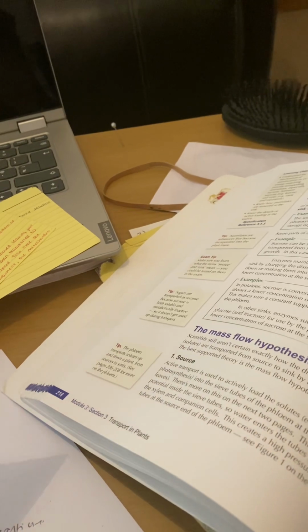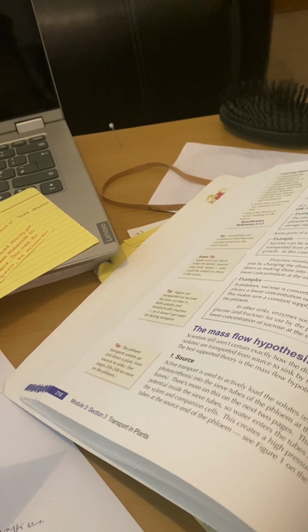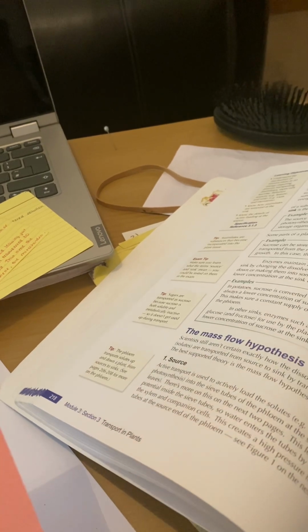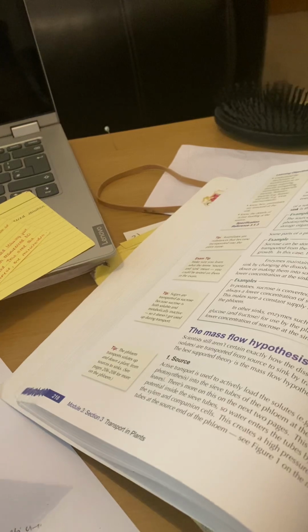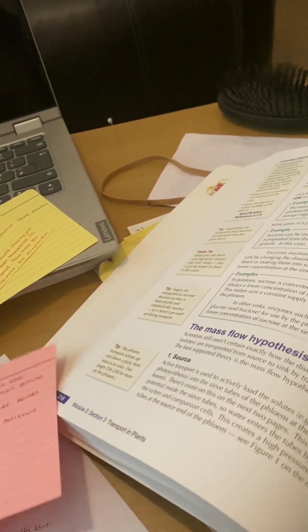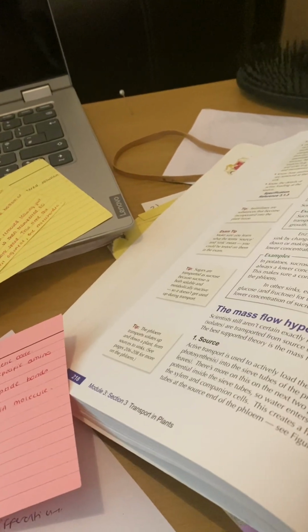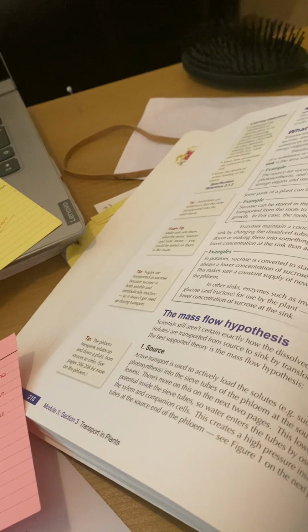Then what is the definition of a gene? A gene is a sequence of bases on a DNA molecule. Not all genomes code for proteins. And then introns are the non-coding sections of DNA, and exons are the coding regions.